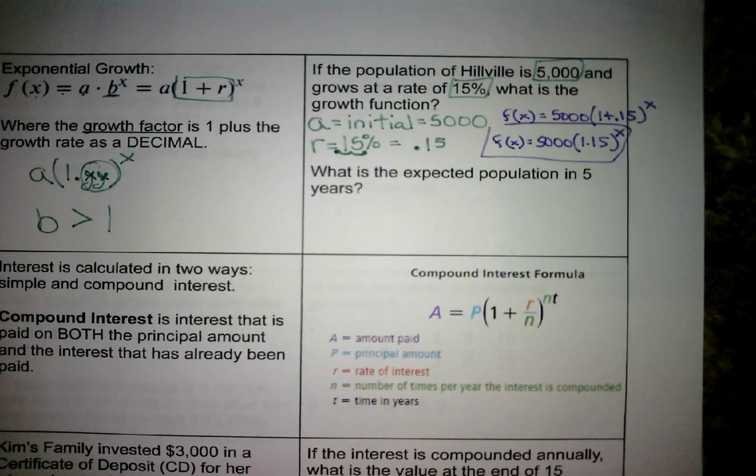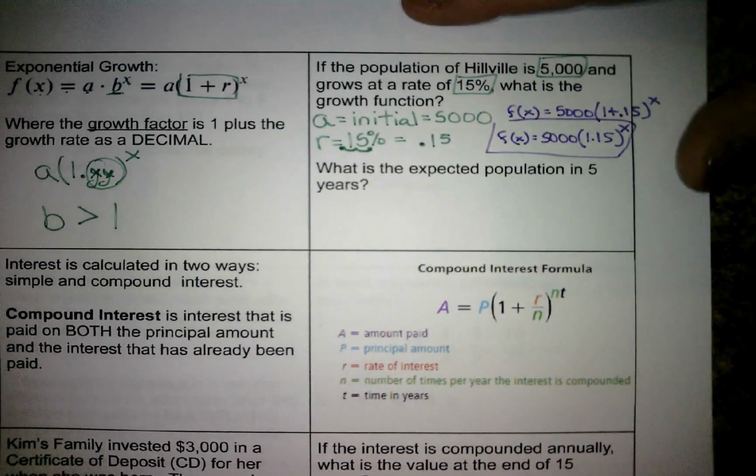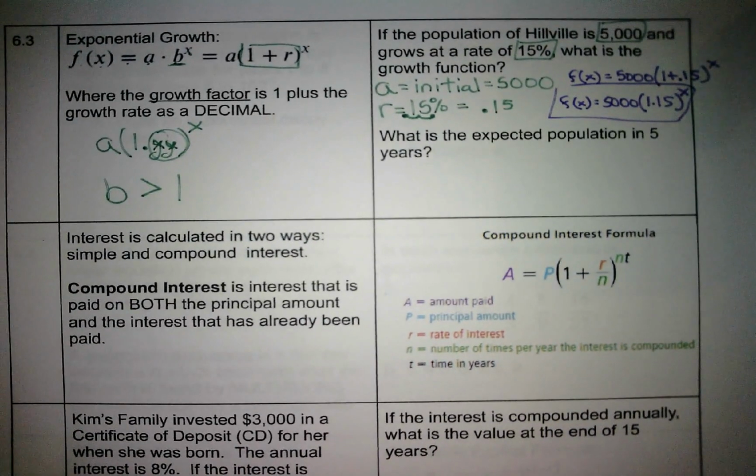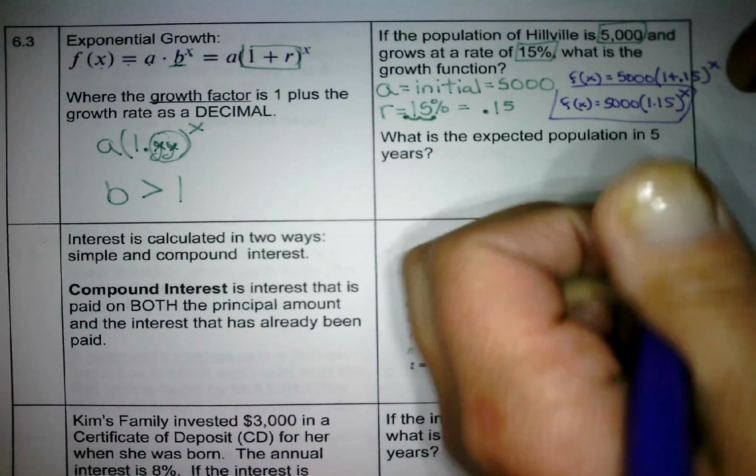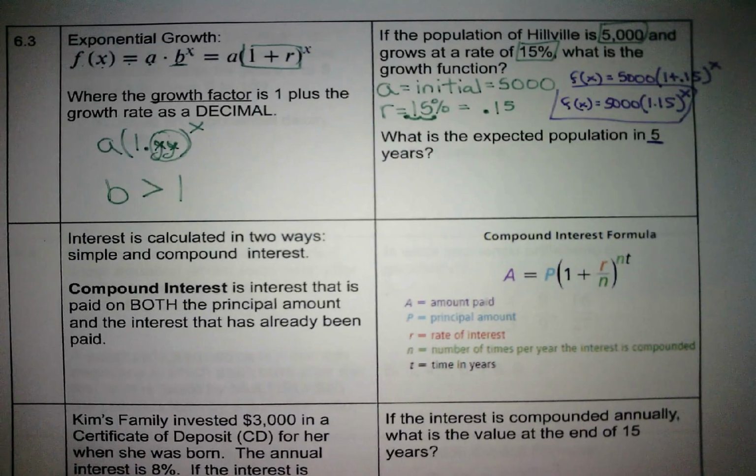This is used in real life all the time, especially with retirement funds. That's why I love exponential functions so much, because they're really used in real life a whole lot. So if we know the population is growing by 15%, what's the population going to be in 5 years? This is something that even the Mat-Su Valley does when we're talking about roads. They say the population's growing by 15%, so we need to build some more roads, or we need a new high school. It helps us plan for the future.